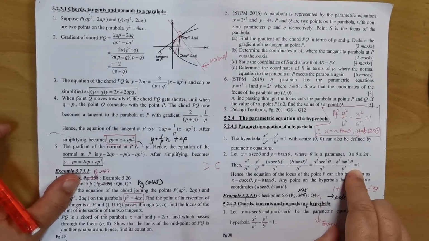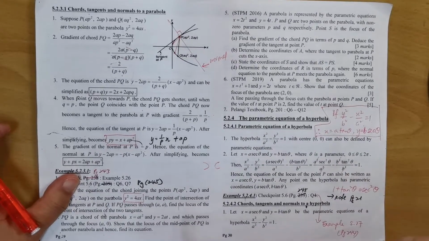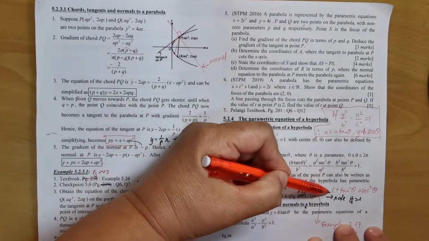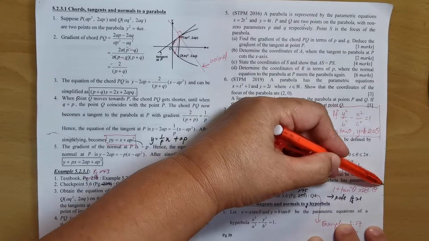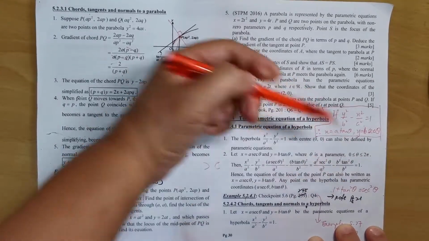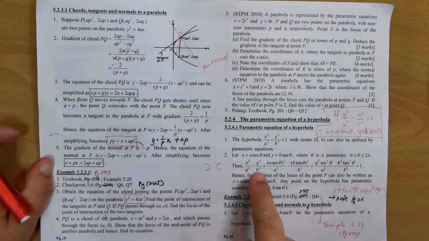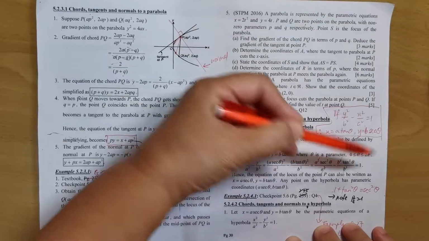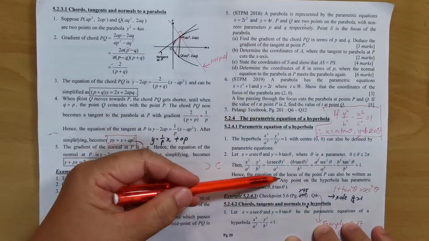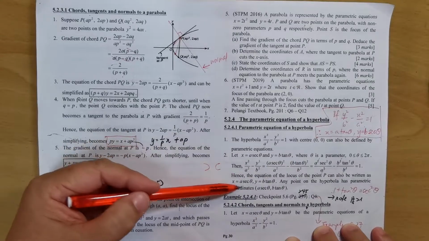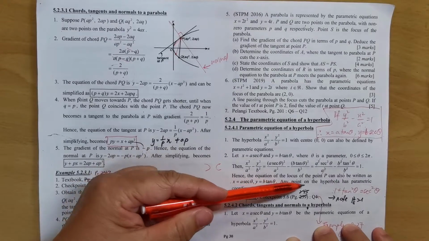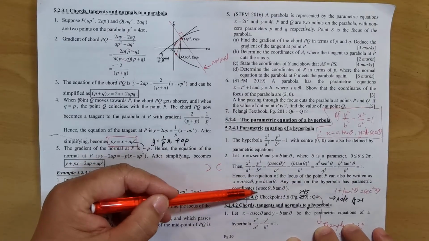Remember, we have three basic trigo identities. The first one is sine square plus cos square equals 1. Another one is 1 plus tangent square equals secant square. This is the second one. When you shift the tangent square to this side, therefore secant square minus tangent square equals 1. So we start with the left hand side, and when you sub in the parametric equation, we get back the right hand side, 1. Hence the equation of the locus of point P can also be written as this, of a hyperbola, of course. At any point of the hyperbola, it has parametric equations.